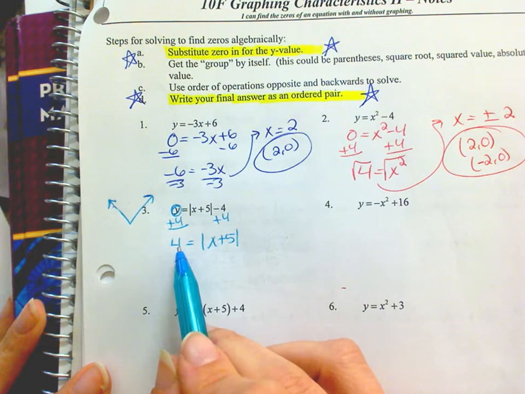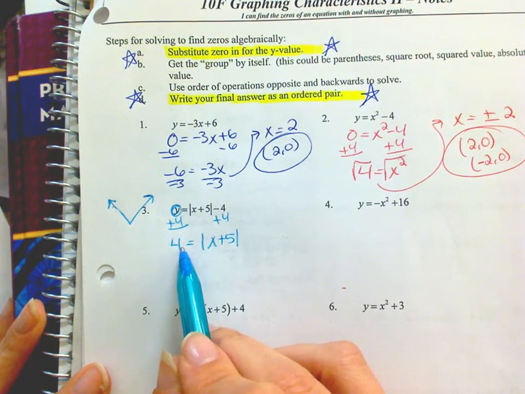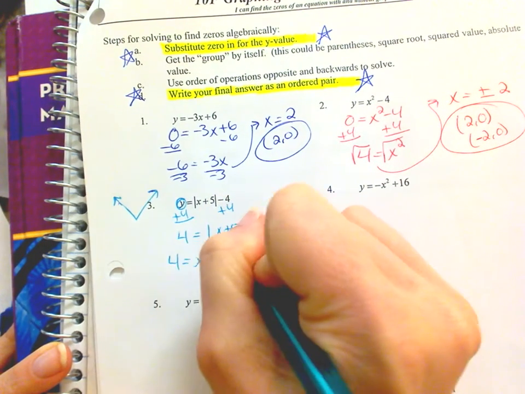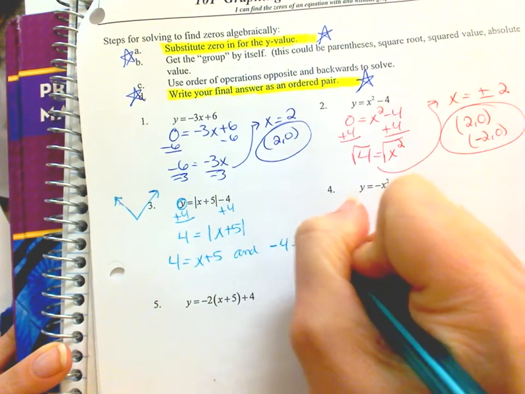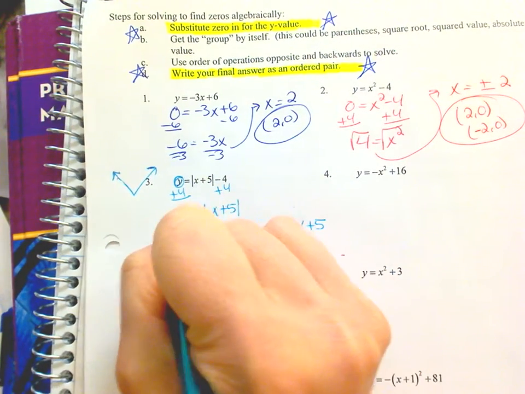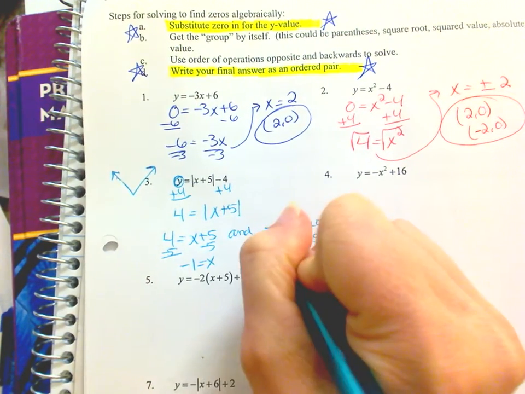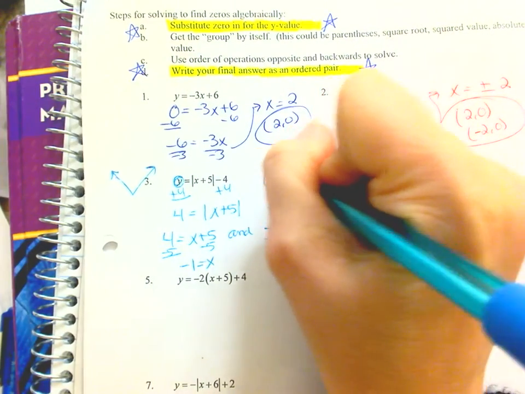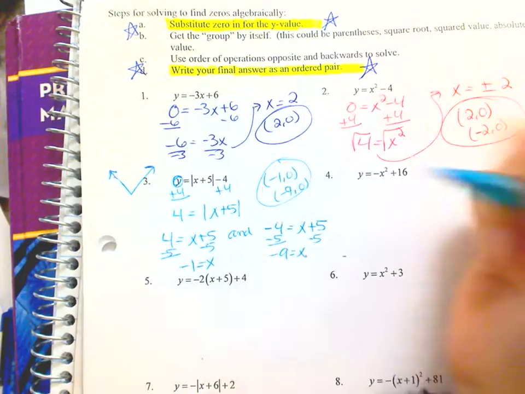The absolute value of it is 4, but the x plus 5 could either be positive 4 or negative 4. So you're going to rewrite this 4 equals x plus 5, and negative 4 will also work. So 2 equations, get x by itself. 4 minus 5, you'll get negative 1. Subtract 5 over here, you'll get negative 9. But again, final answer, it'll cross the x-axis at negative 1, 0 and negative 9, 0.